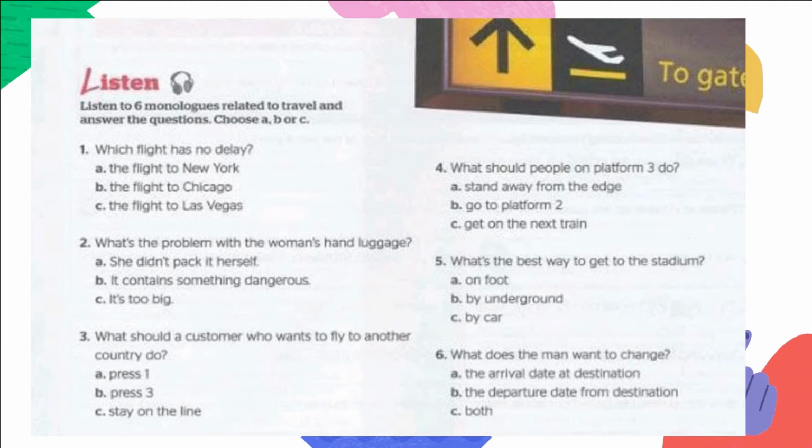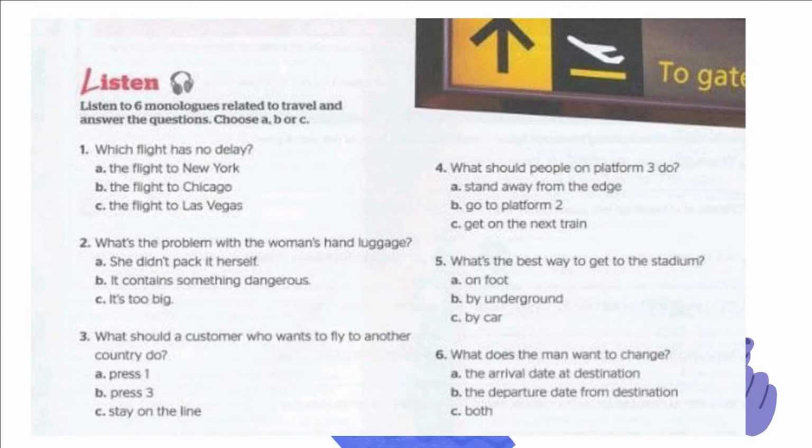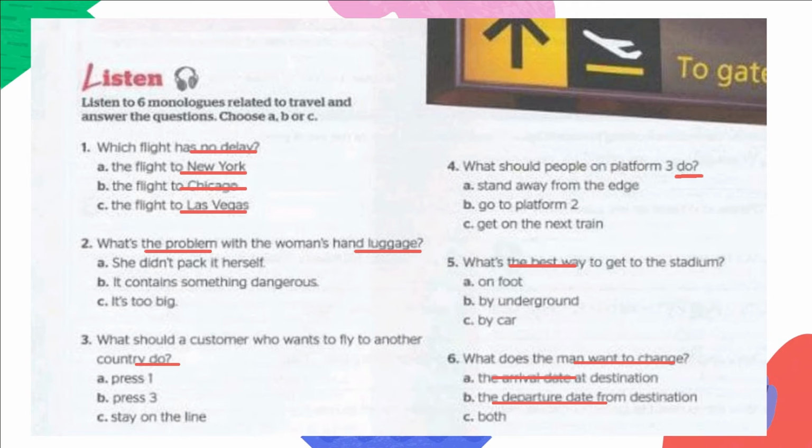This is the sample of questions that I take out from your textbook on page 76. As what I have explained to you previously, once you get the question paper, the first step is you have to read the instruction. In this question, listen 6 monologues related to travel and answer the questions. Choose A, B, or C. Now you understand the question will ask you about travel. Next, move to the question. Read all the questions carefully.